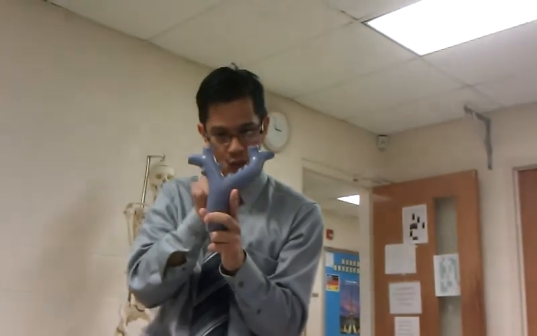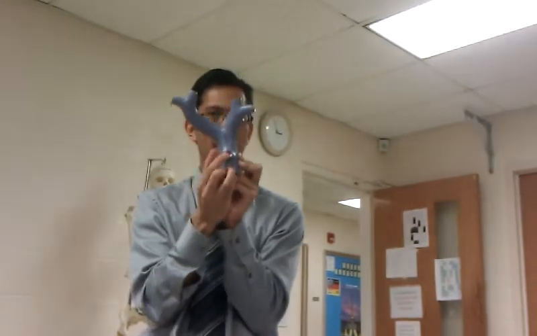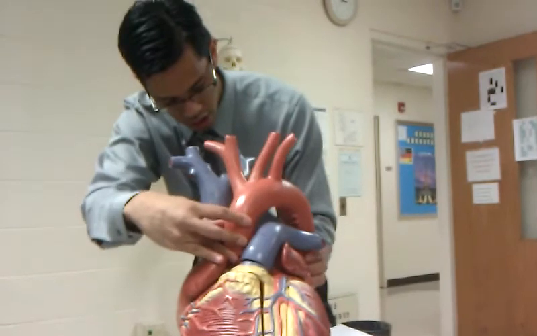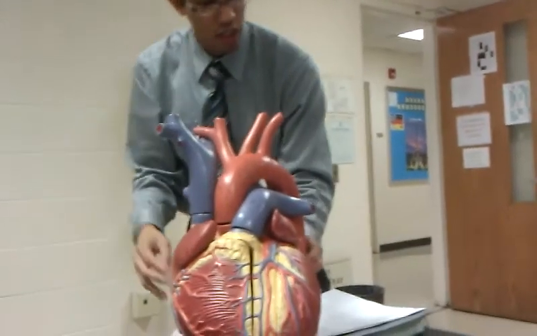So these little holes you see right here, you don't have to worry about these things at all. You just want to worry about that hole back here, which is the azygos vein. Any questions, ladies and gentlemen, on the heart there? All right. Let's continue on.